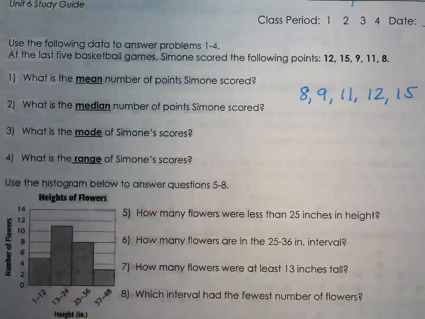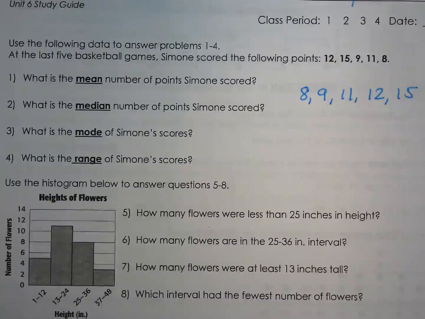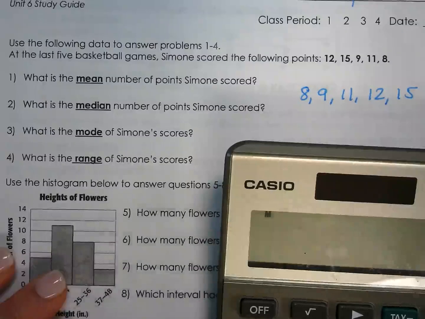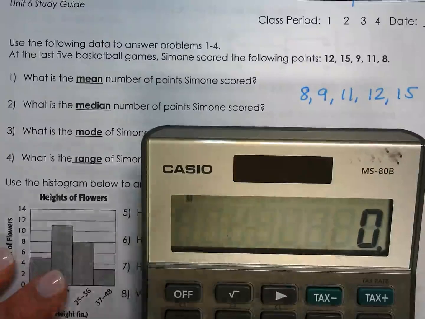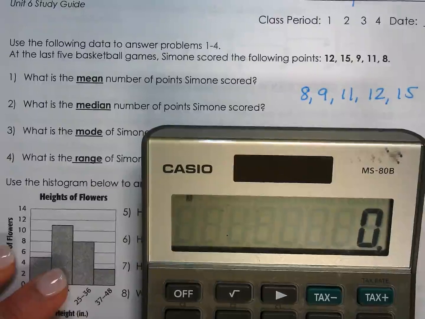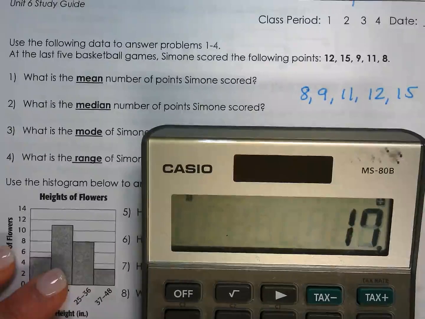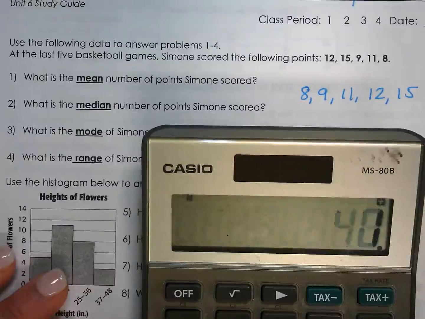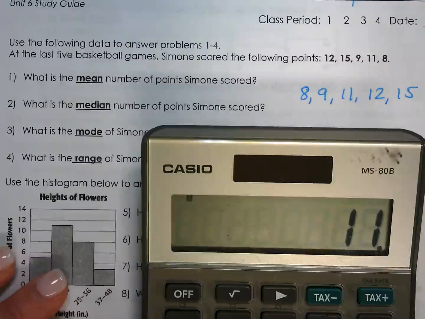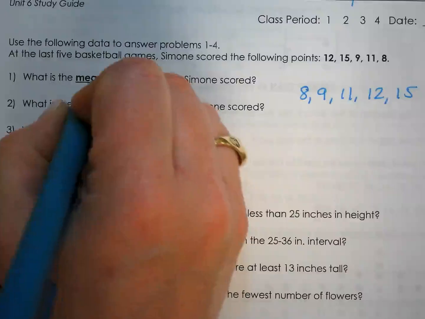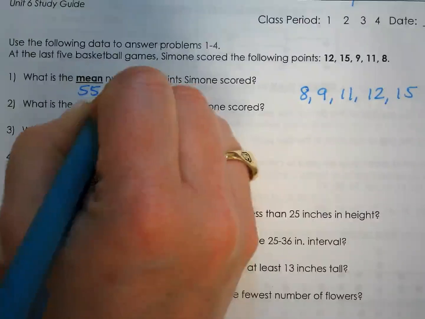The first question asks, what's the mean? And remember, the mean is the average. What is the average of these numbers? So in order to get that average, we plug it into the calculator. You also could add them by hand, but remember the mean is mean. It makes you do a ton of math. So we're going to add those numbers, and we get 55, and there happen to be 5 numbers here, so we'll divide by 5, which I hope you would know is 11. So the mean is 55 divided by 5, which equals 11.